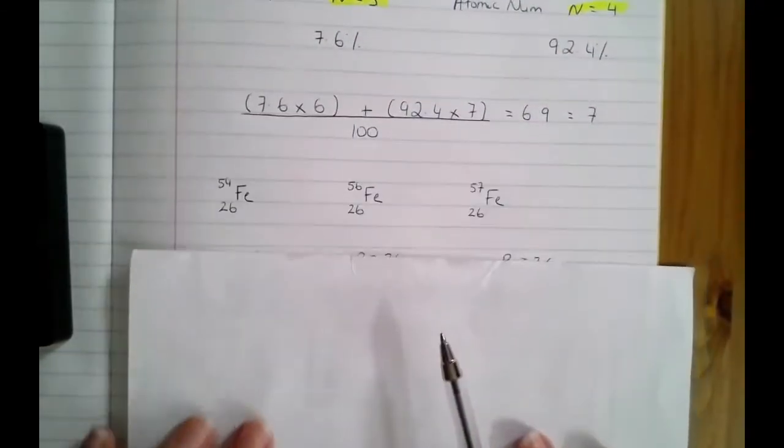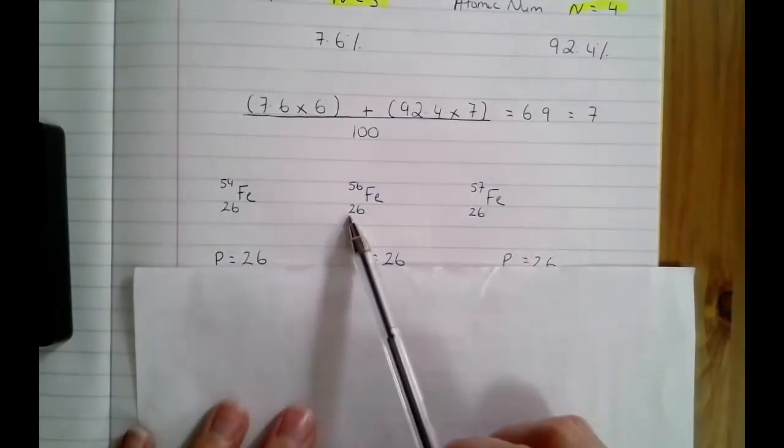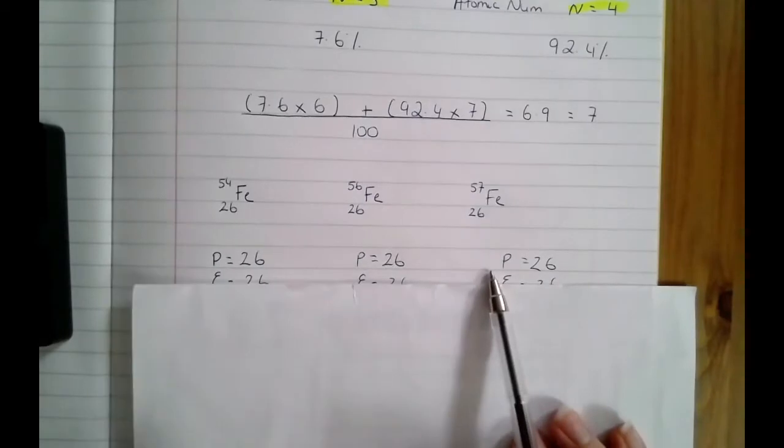If we look at another example, this time with iron, iron also exists as 3 different isotopes. Because the atomic number is 26 in each case, I know it is iron.